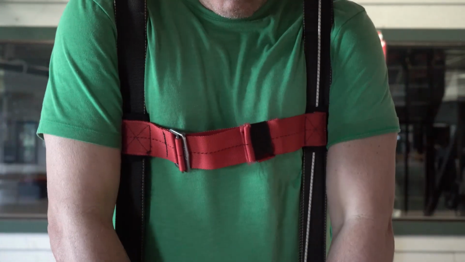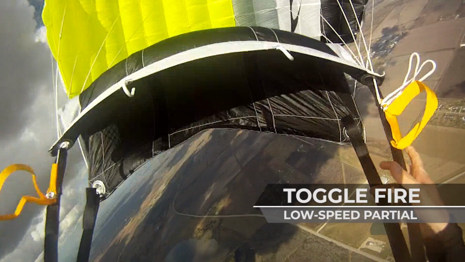Let's talk about toggle fires for a second. Every once in a while, once we open up, one of our brakes comes unstowed. If one of our brakes comes unstowed, that's going to put us into a turn. The easiest thing to do is reach up, get both your toggles, unstow them, finish out a full control check, and then reevaluate the parachute.